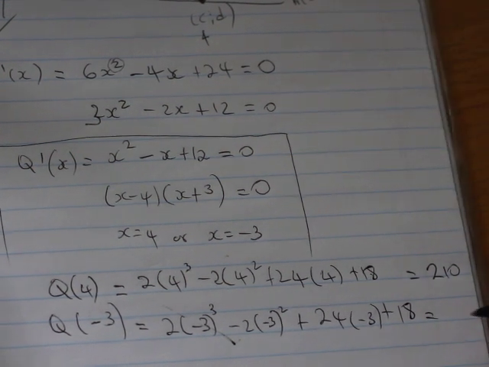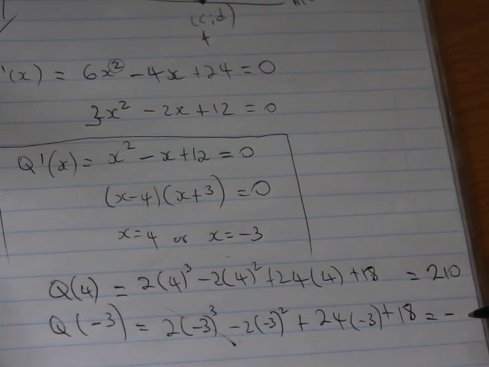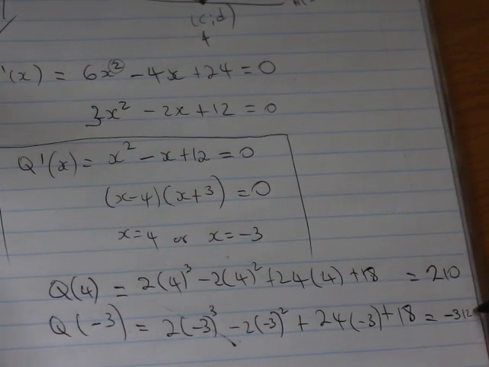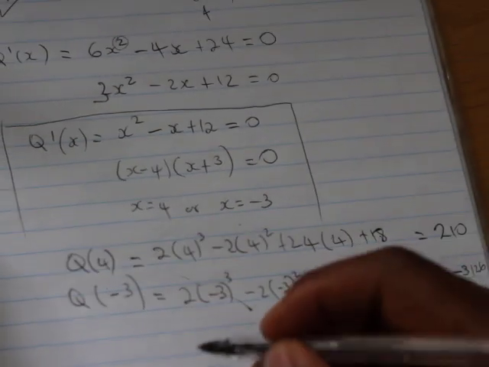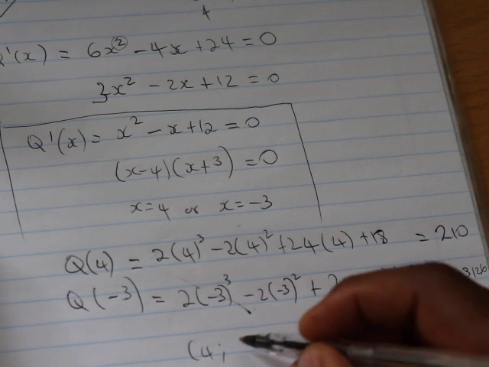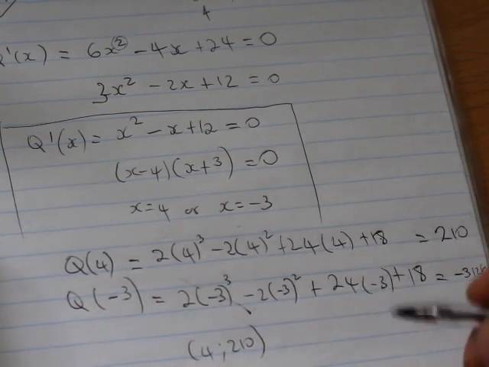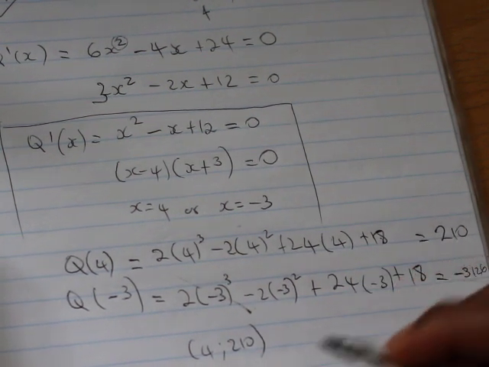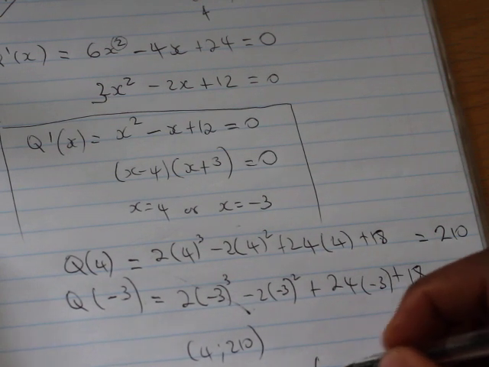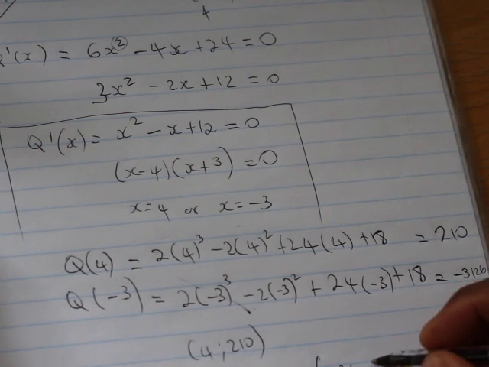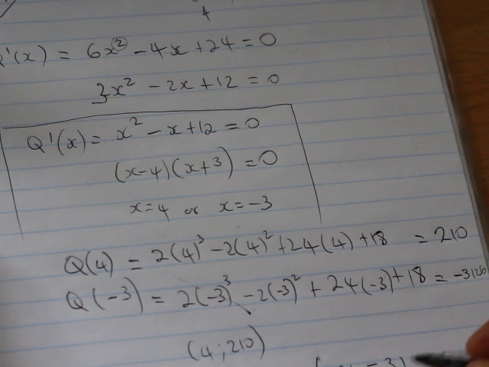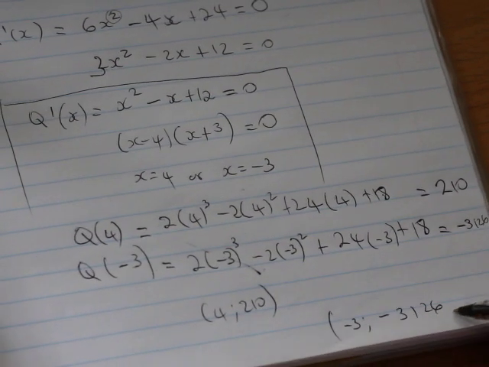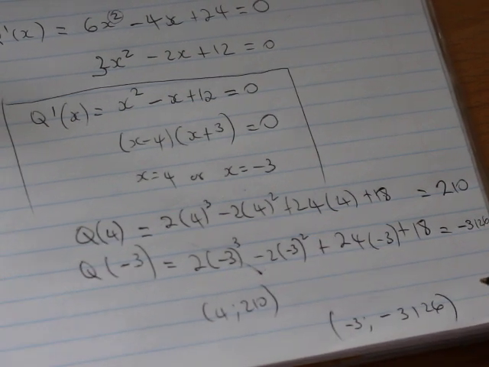Very important to use brackets when you're dealing with negative values. So we're getting minus 126. So now we know the turning points are going to be at 4 and 210, and also at minus 3 and minus 126. So those are the two turning points.